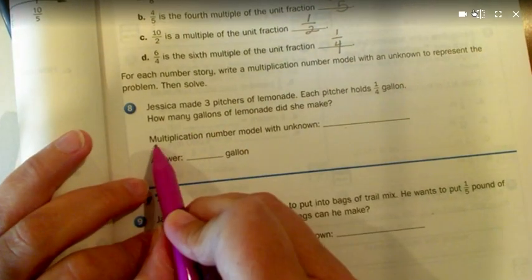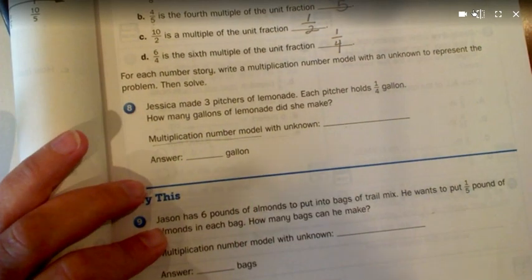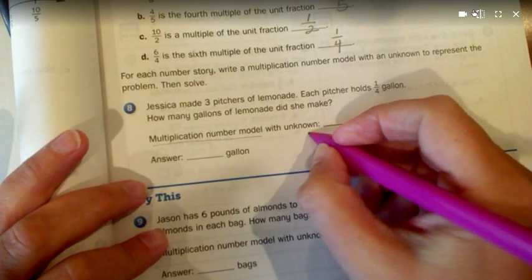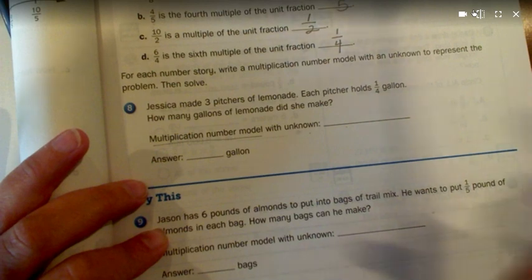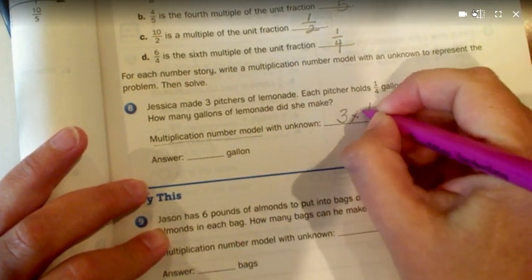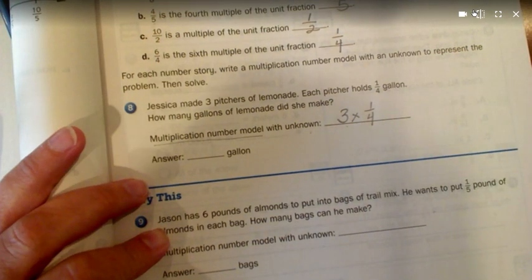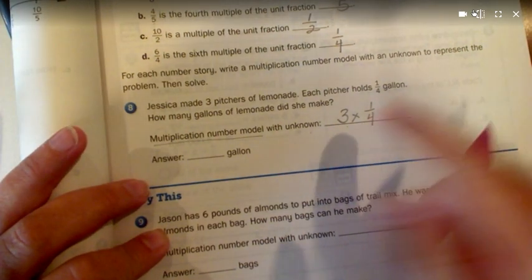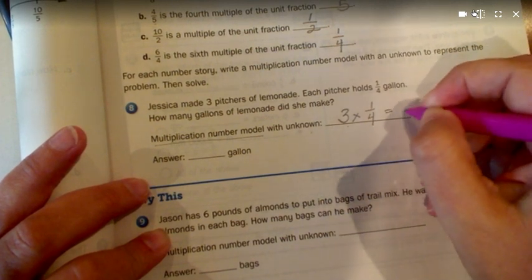So they want you to write, remember, a multiplication number model is just a multiplication sentence. Okay, with the unknown, it means equals X or whatever. So we have 3 pitchers of lemonade, and they each hold a 1/4 gallon. So how many gallons did she make? So this would be what it was, and so equals what?